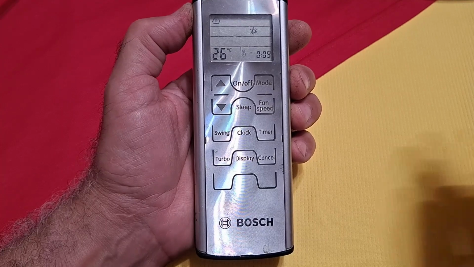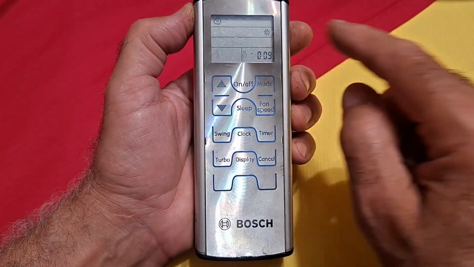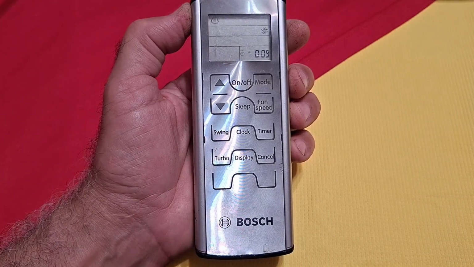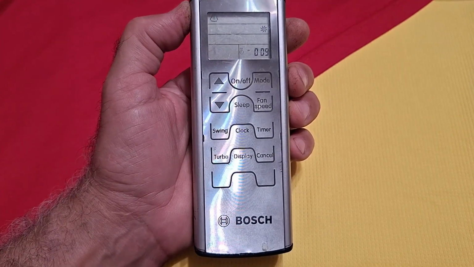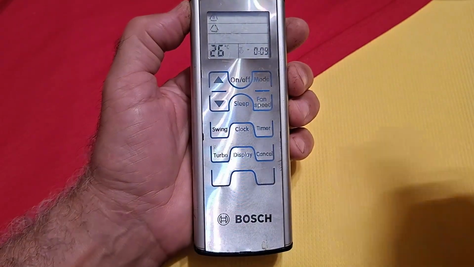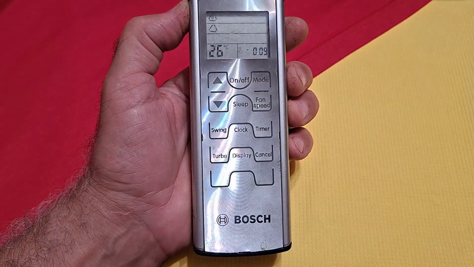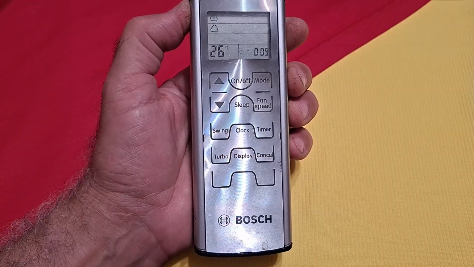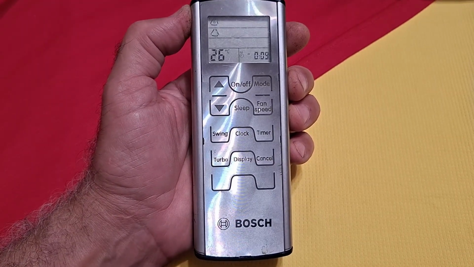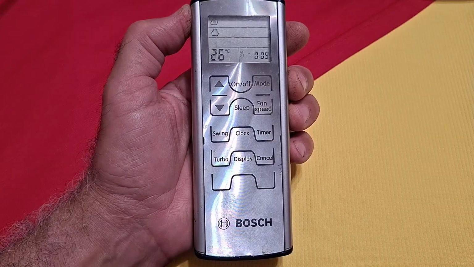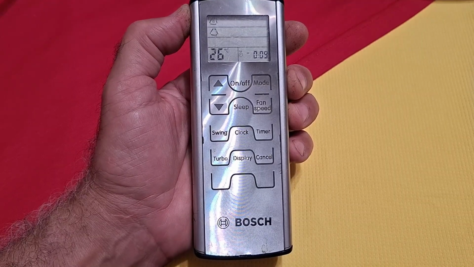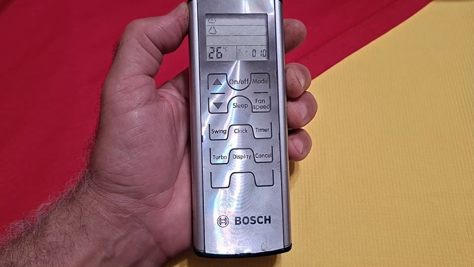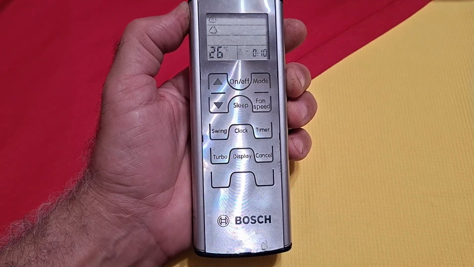We press the mode button again, a fan icon appears on the screen. In this mode, the air conditioner works just like a regular fan. When you press the mode button again, this icon appears on the screen. In this mode, the air conditioner always tries to maintain the temperature in the house at the set level. For example, if we set the temperature to 25 degrees Celsius, the air conditioner will work in heating mode if the temperature is lower than this indicator, and in cooling mode if it is higher.